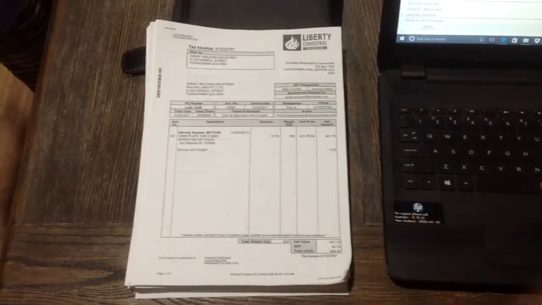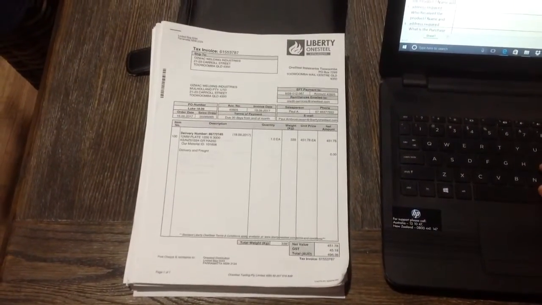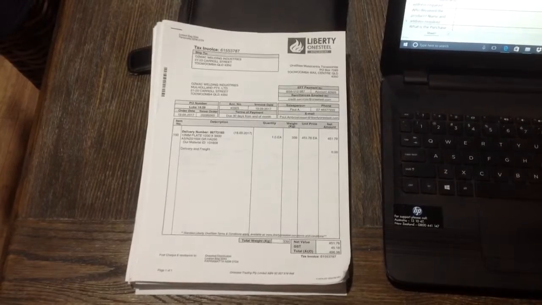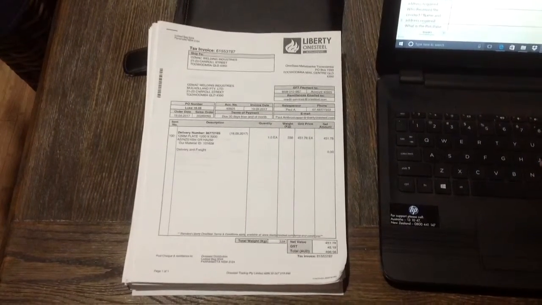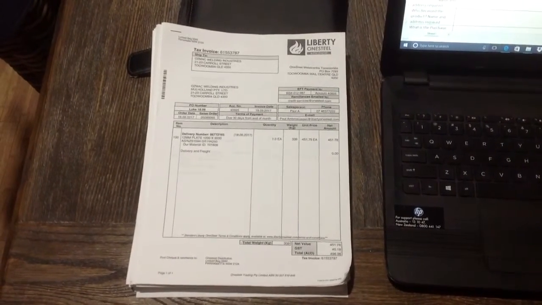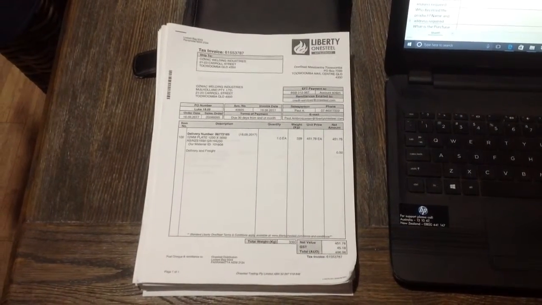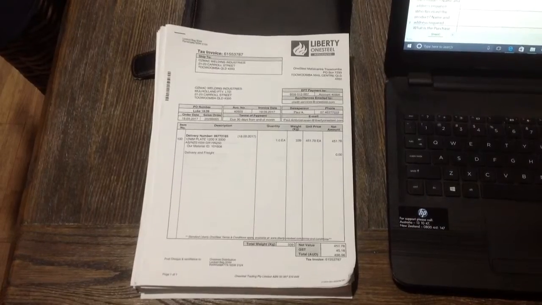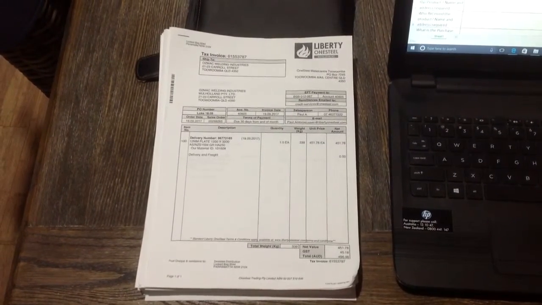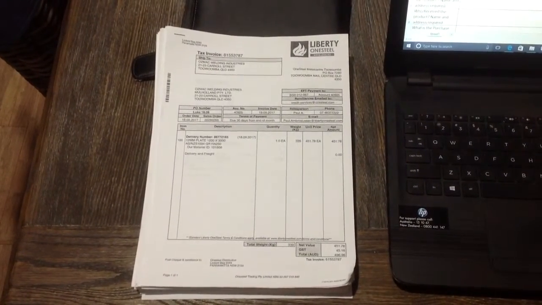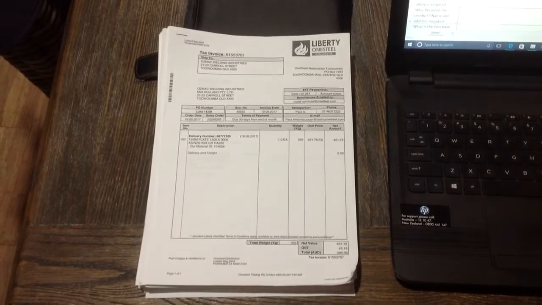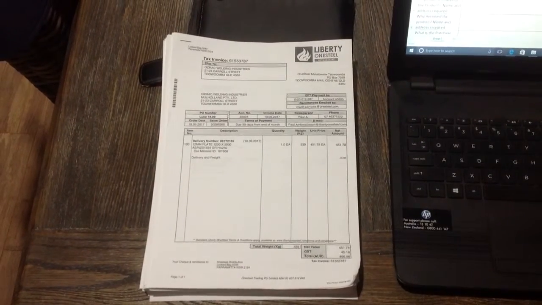In this lesson, we're going to look at source documentation and how to extract information from it. The first one we're going to look at is a tax invoice from Liberty One Steel to Osmac Welding. The tax invoice number is 61553787. We're going to look at the spreadsheet that we've developed.